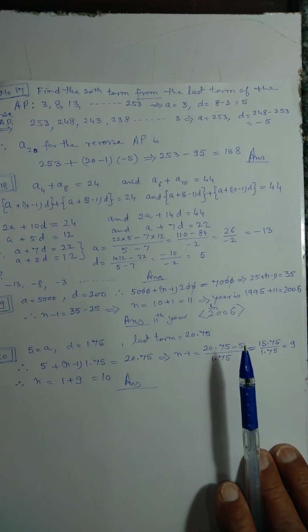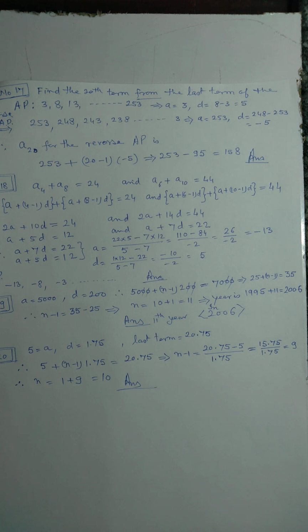Now proceed to question number 20, which states that Ram Kali saved rupees 5 in the first week of a year and then increased her weekly saving by rupees 1.75. If in the nth week her weekly saving becomes rupees 20.75, find n.